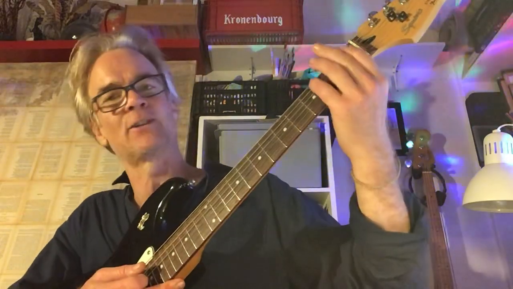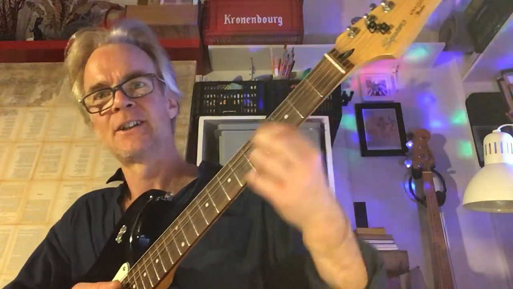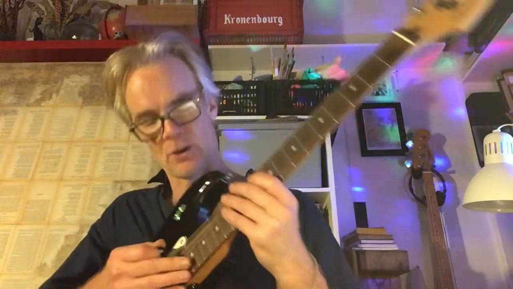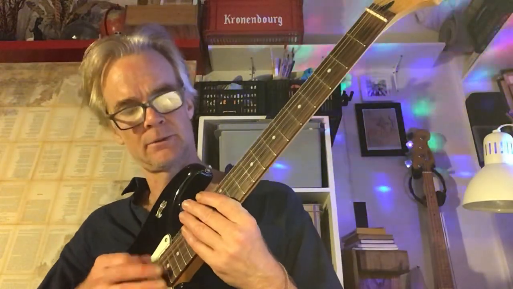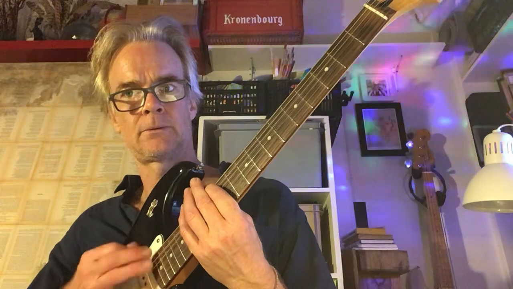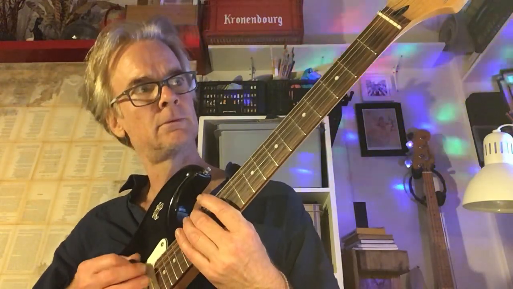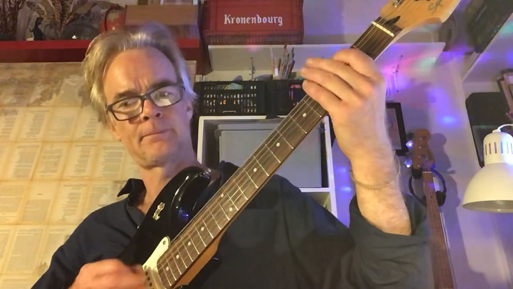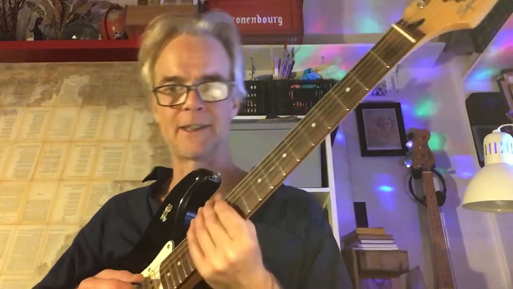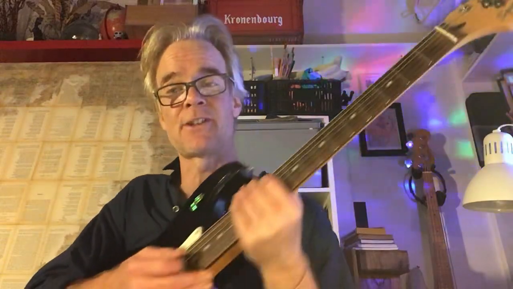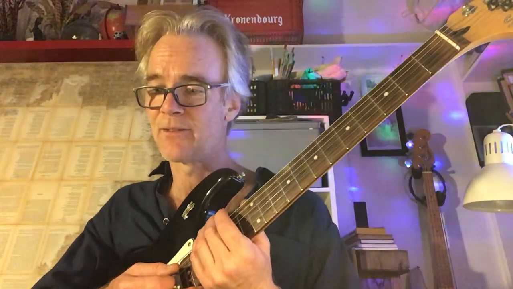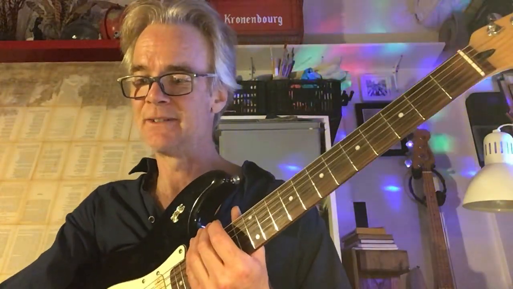The 12th is equivalent to the open string, so just one octave higher. So like here's E, F sharp. So let's see how this sounds. Pattern 3 begins on the 2nd and 14th fret in the key of E.